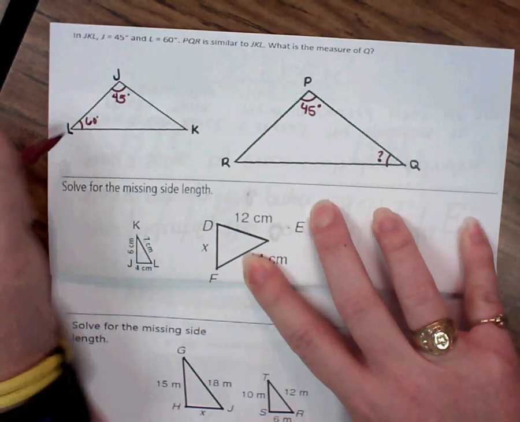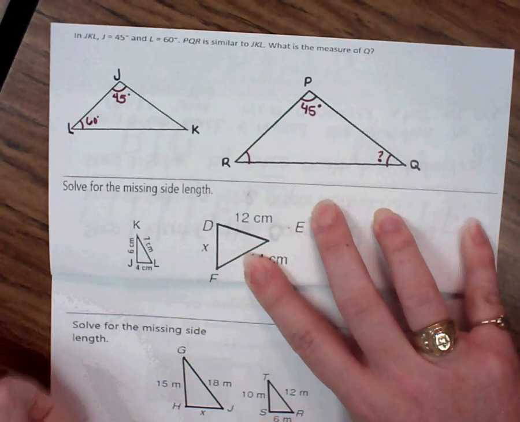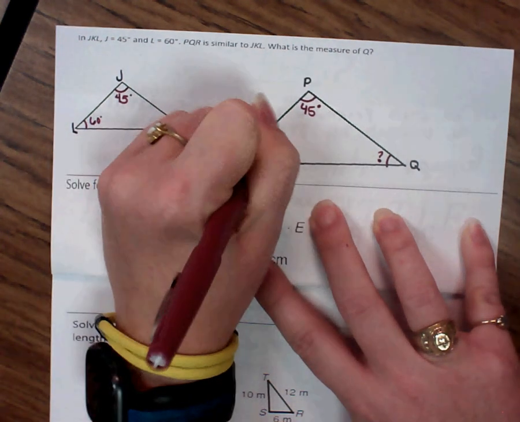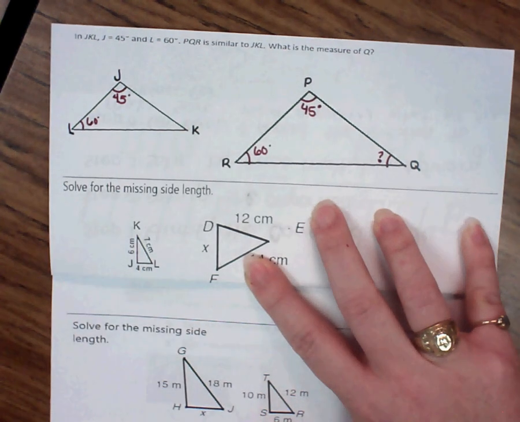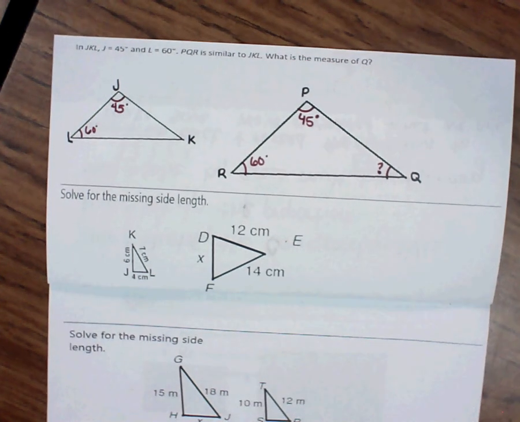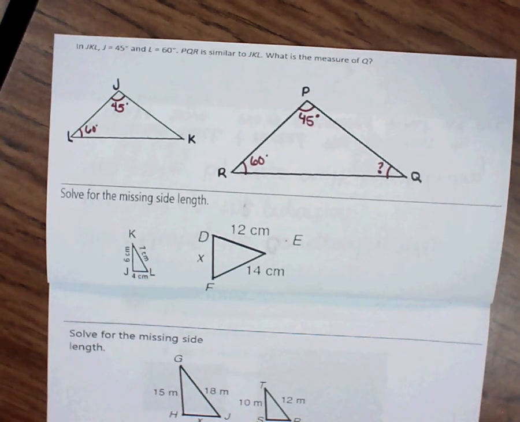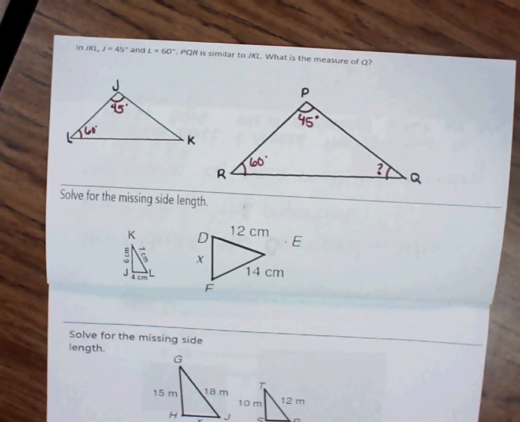Angle L is in the same position as angle R, so it is 60 degrees. Now we have to figure out what is angle Q. Well, we have to first figure out how many degrees are in a triangle.